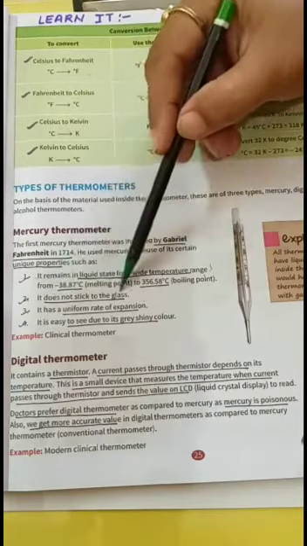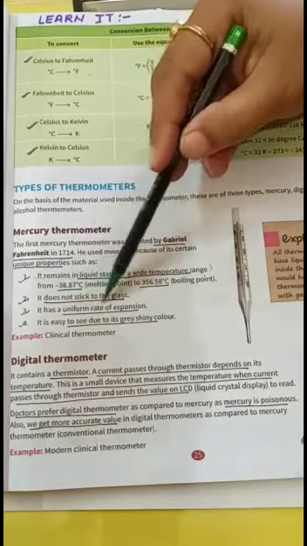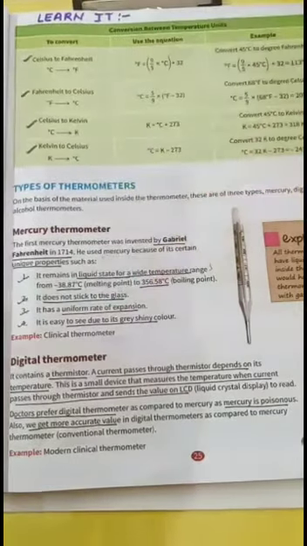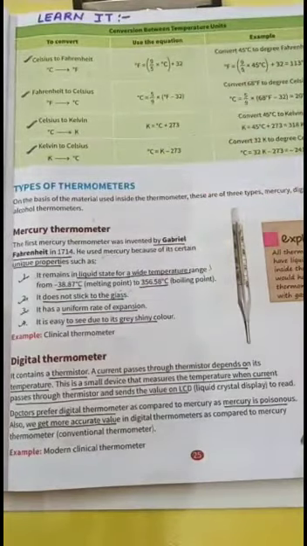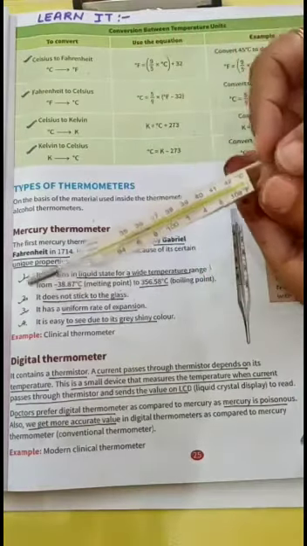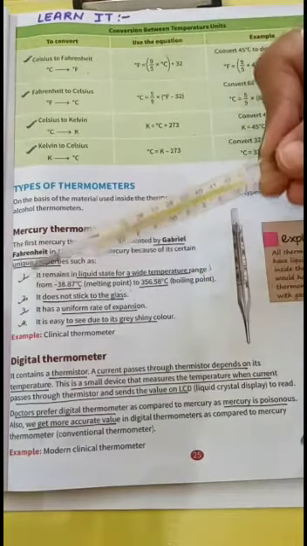It does not stick to the glass. It has uniform rate of expansion and it is easy to see due to its shiny grey color. Let me show you the mercury thermometer. It looks like this. This is your mercury thermometer.